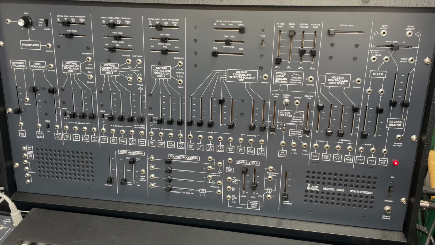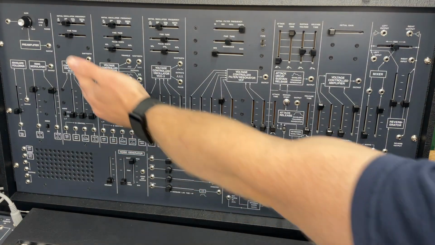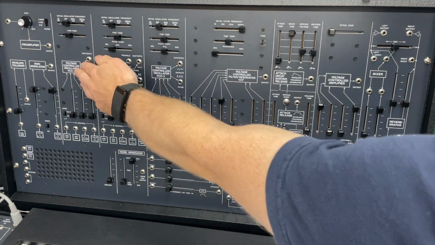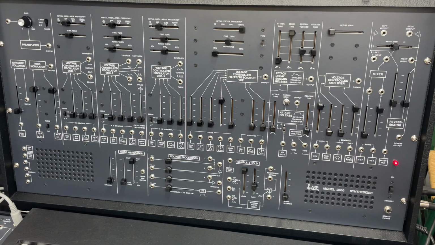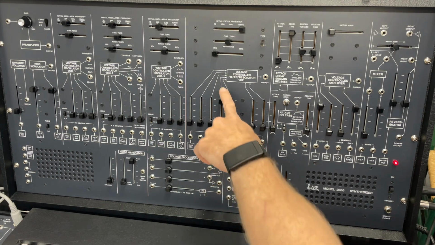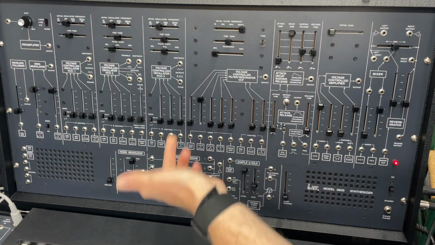Okay, so the nice thing about this design is these oscillators really are just cycling things, right? They can be in audio range or they can be in an LFO type of state. So let's start with oscillator 1. Turn up the volume.